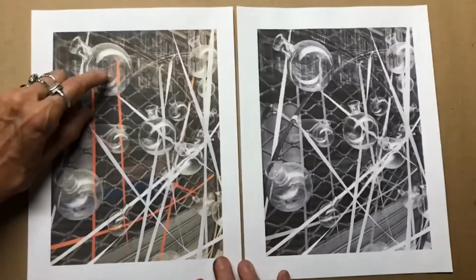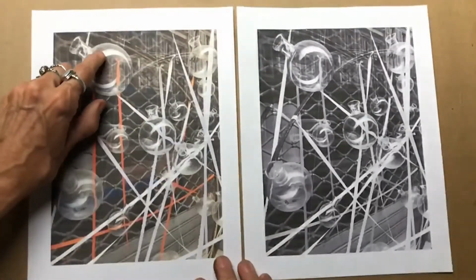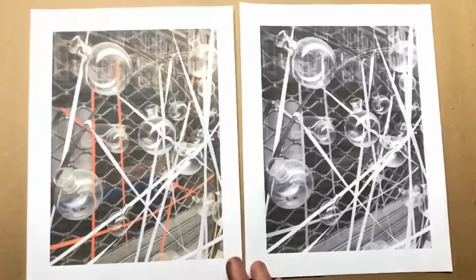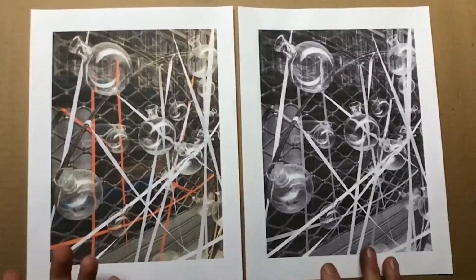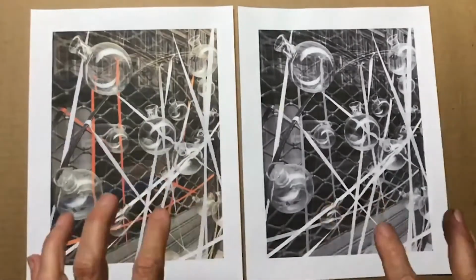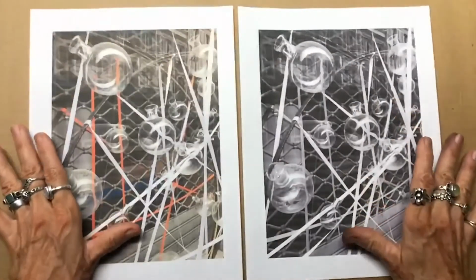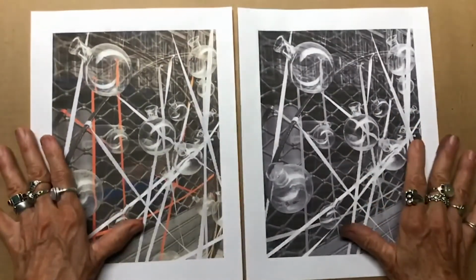You see that in one of my variations, I turned these white highlights into black shapes. You are the artist. You can do anything you want. You can create your own reality using the outer world reality as your reference, as your inspiration.